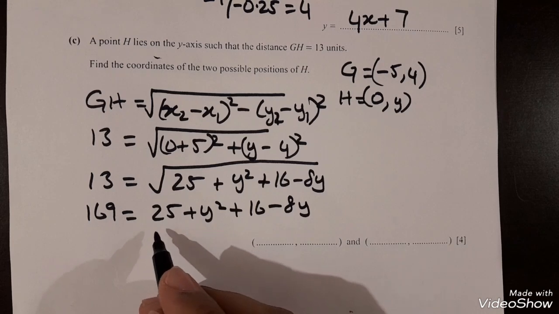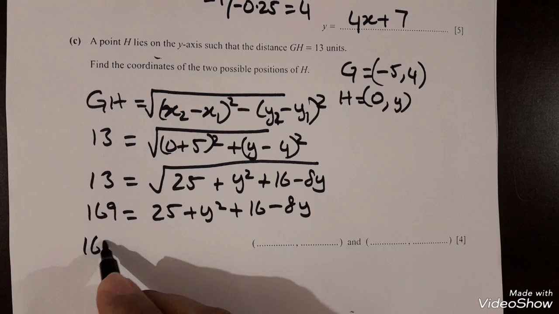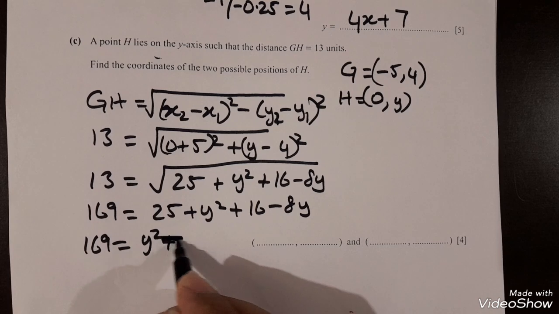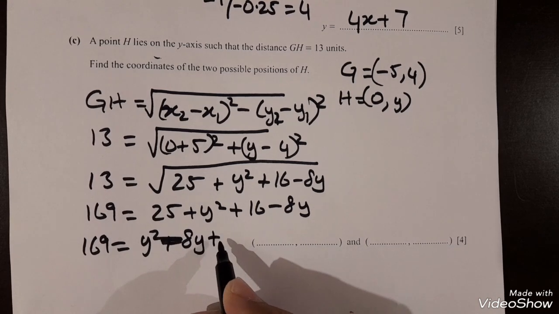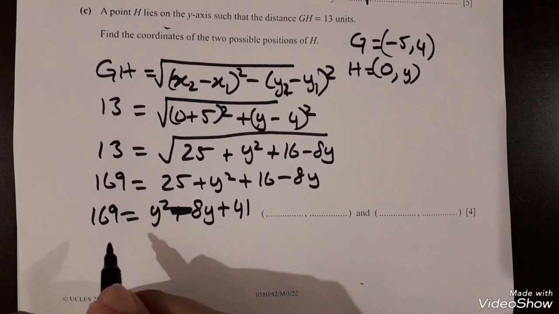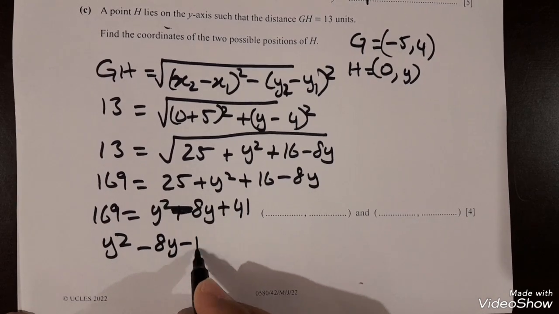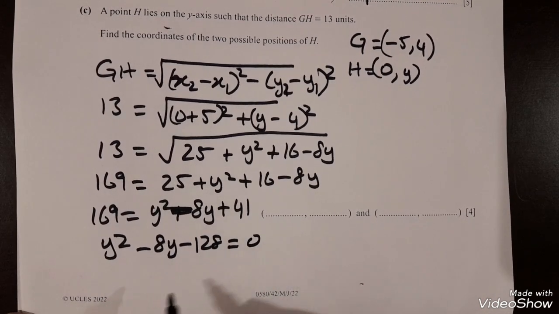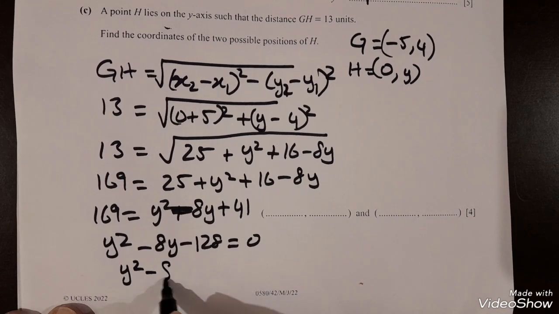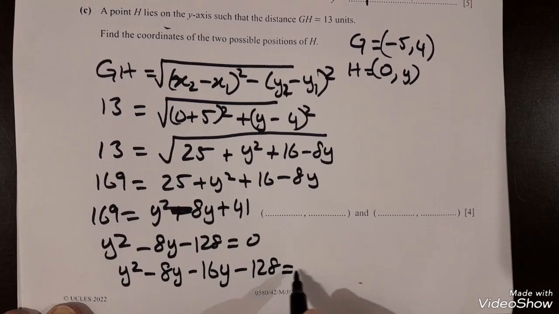Then we will do 25 plus 16, which is 41, so 169 is equal to y squared minus 8y plus 41. Then we will write y squared minus 8y minus 128 is equal to 0. Then we will write y squared minus 16y plus 8y minus 128 is equal to 0.